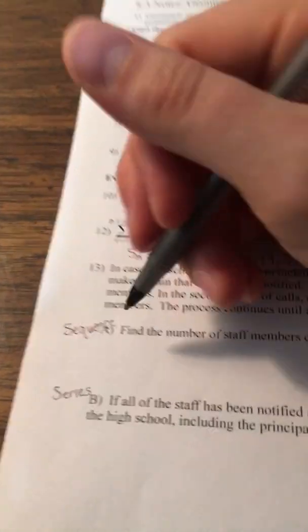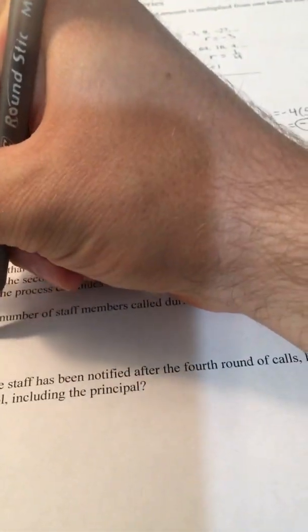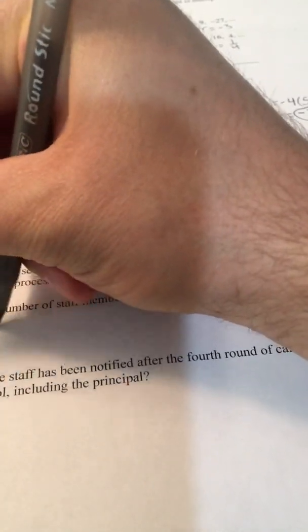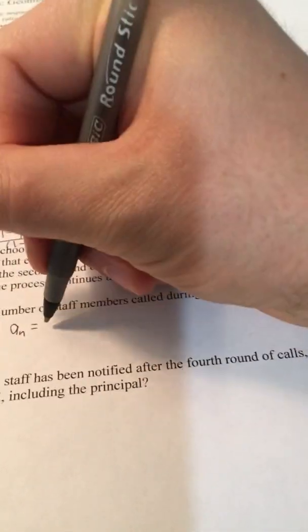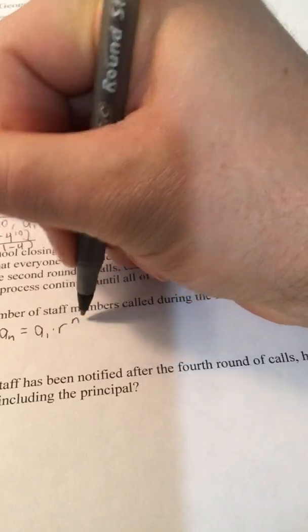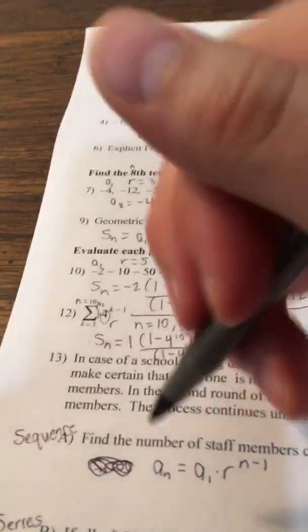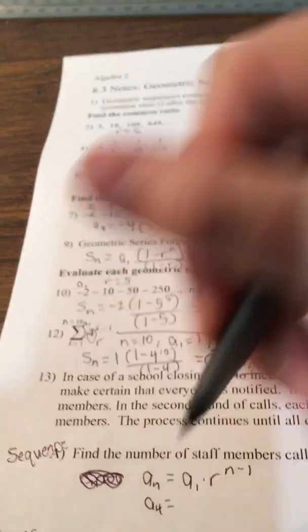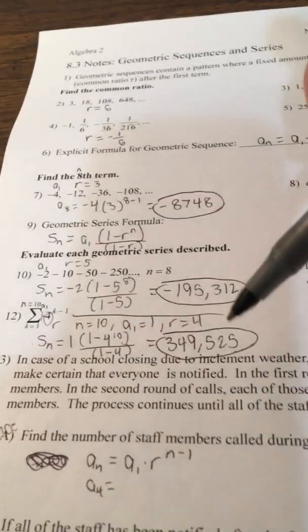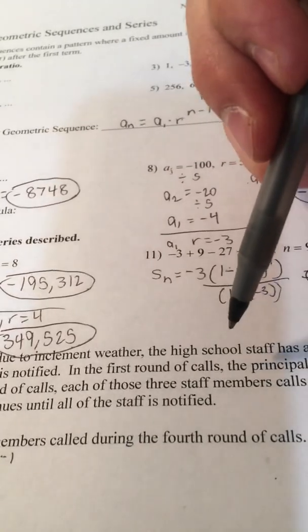All right, so sequence, let me just write my formula. A of n equals a1 times r to the n minus 1. Looking at this problem, I want to know in the 4th round of calls, a of 4 equals a1, the first number. How many people did this start with?